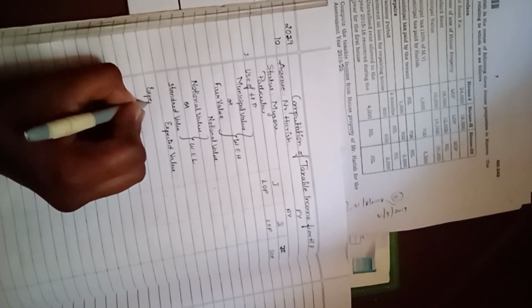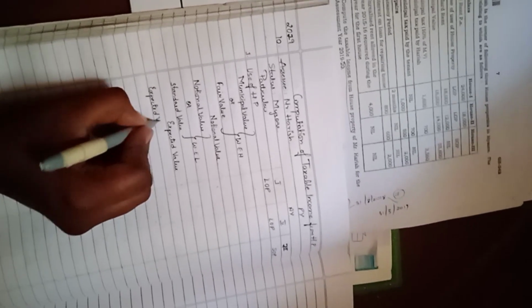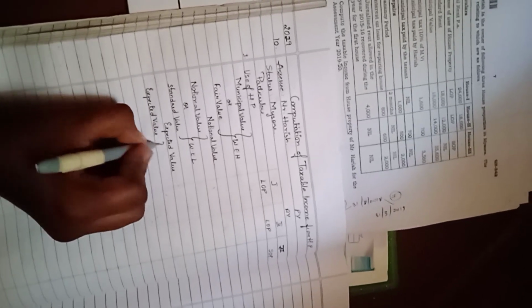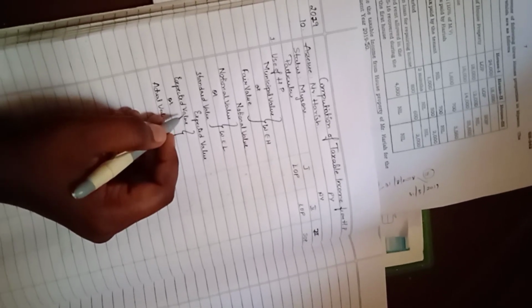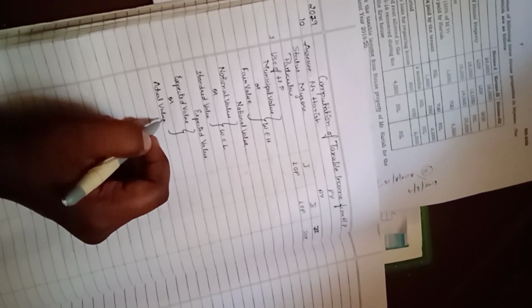Again we are going to take the expected value down and we are going to compare it with actual value.